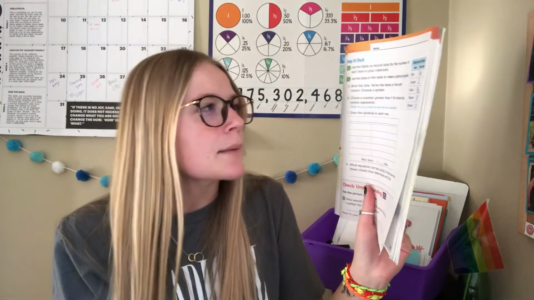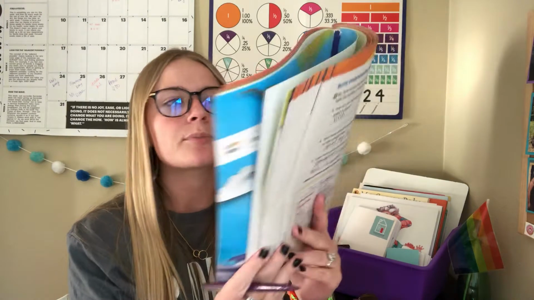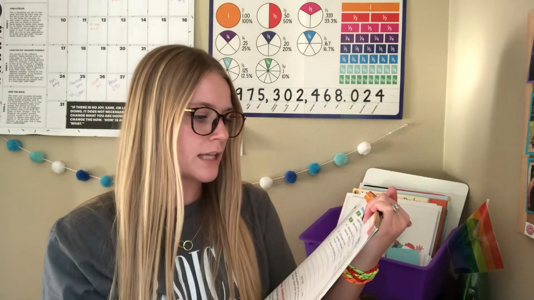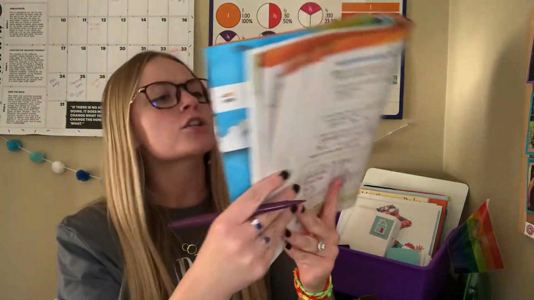Use the data in the table to make a picture graph. Write the title, write the items on the left column, choose a symbol. Choose a number greater than 1 for what the symbol represents. Think, do you need to use half of a symbol? We could totally do that. So let's see, the title of our picture graph is going to be, I don't know, classroom items.